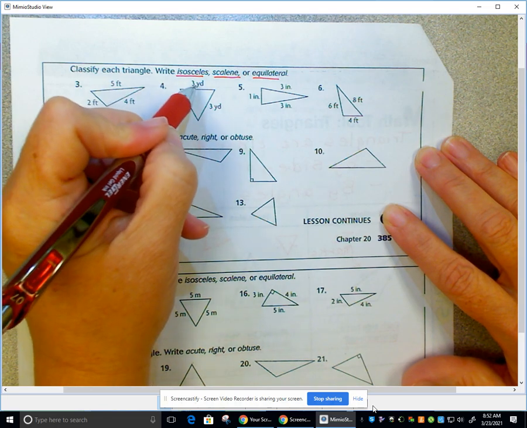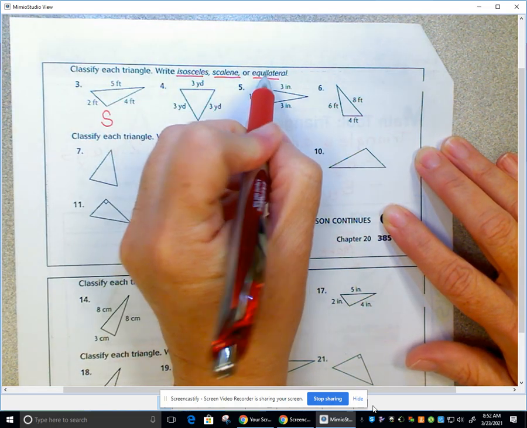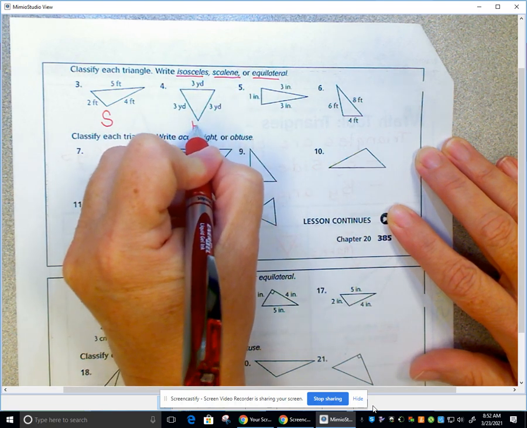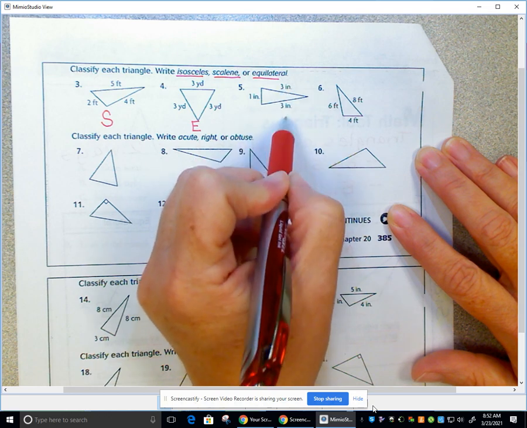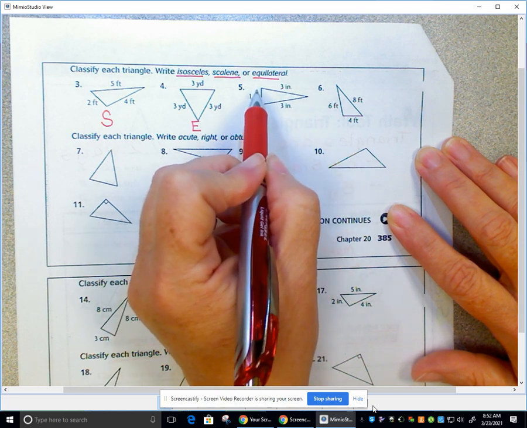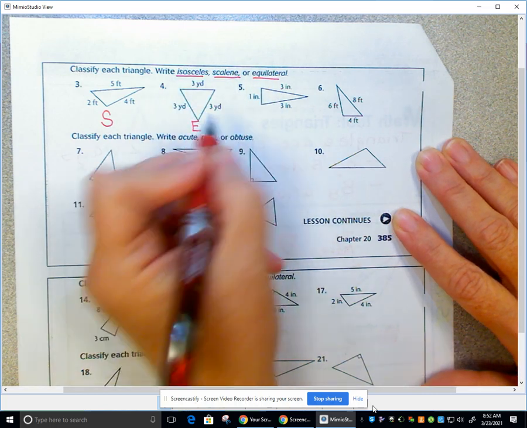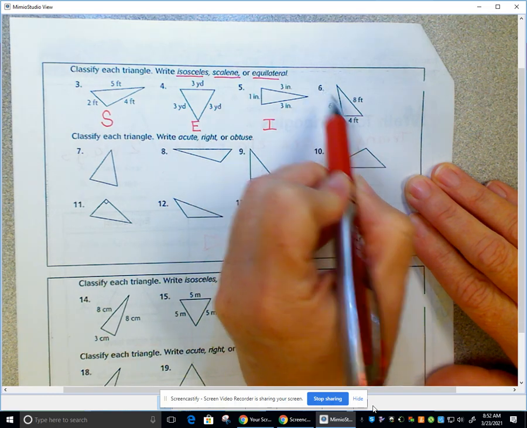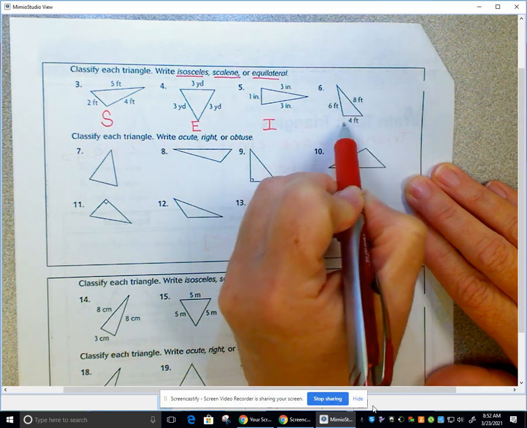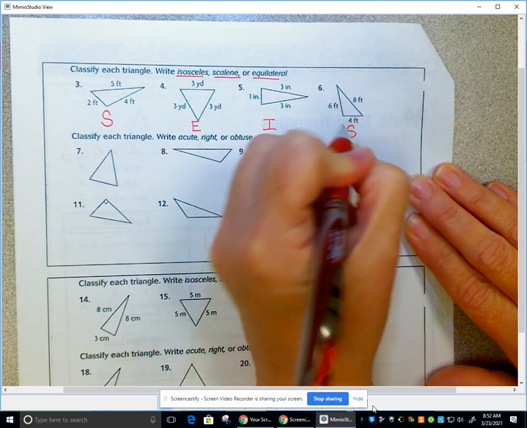Look at number 4. Look at the lengths. They're all equal. So that is equilateral. Number 5. 2 are the same and 1 is different. And remember, when 2 are the same, it's isosceles, like Hercules. And number 6, all of the lengths are different. So that is scalene.